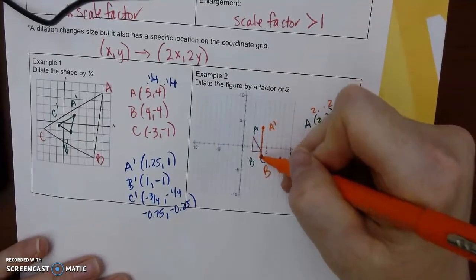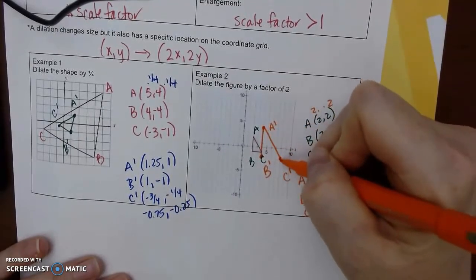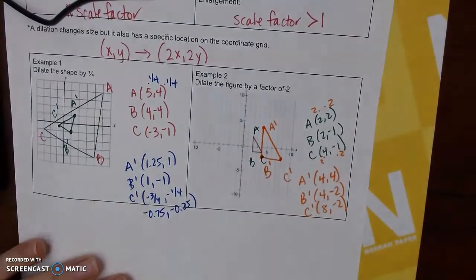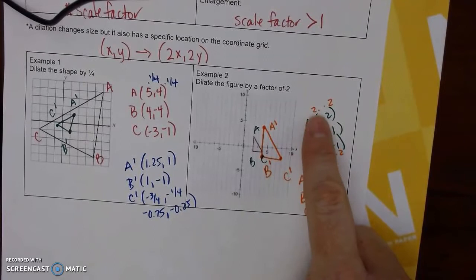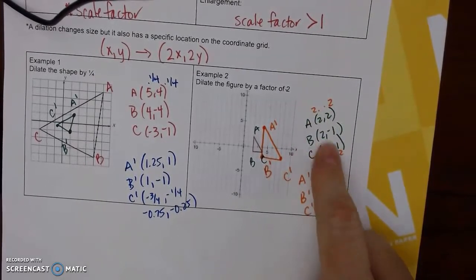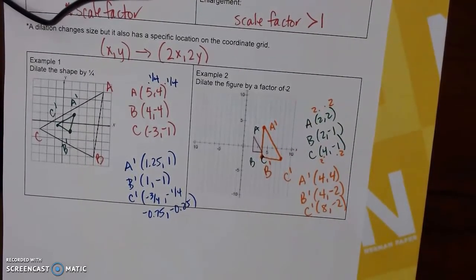And like I said, look, it didn't even keep it in the same spot, and we moved it twice as big. Okay? There's math reasons for why, but that's not important. We just want you to be able to execute it. So really the only work that you can show is just like what your original ordered pairs are. Okay? Good luck.